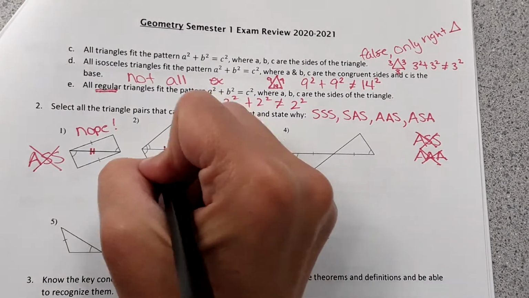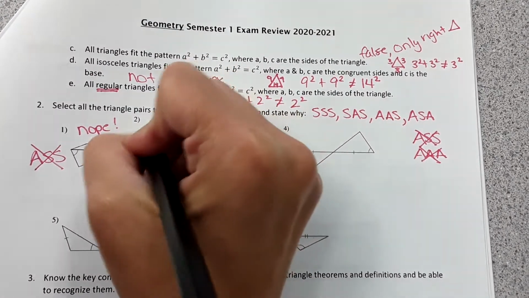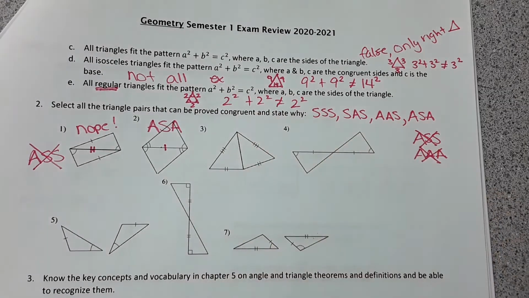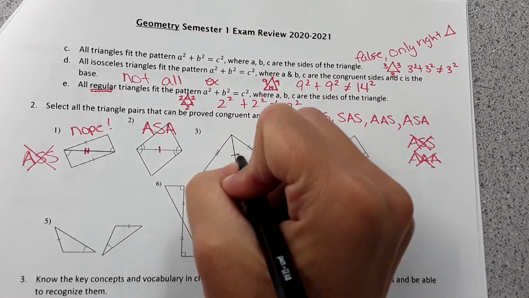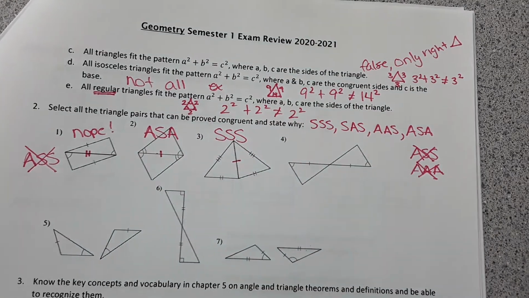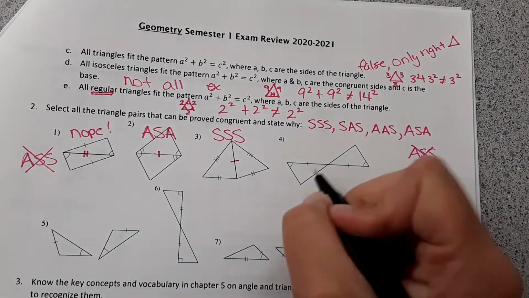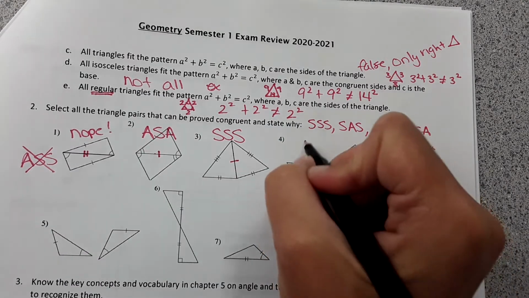For 2, this is the same as itself, and then we have angle, side, angle, angle, side, angle. For 3, this is the same as itself, and then we have side, side, side. For number 4, vertical angles are congruent, and then you have angle, side, angle.